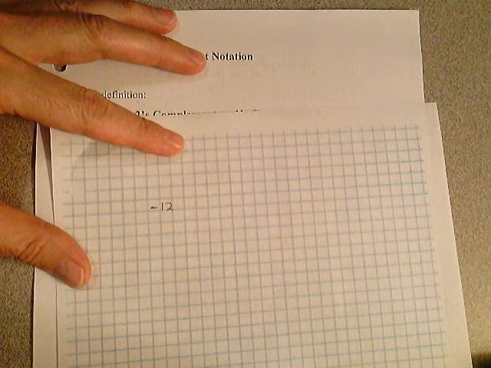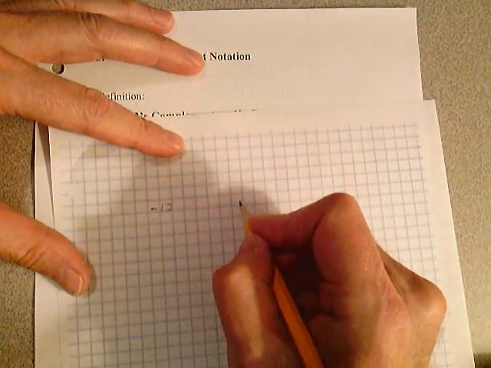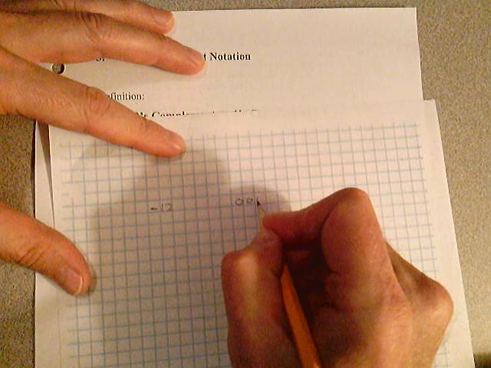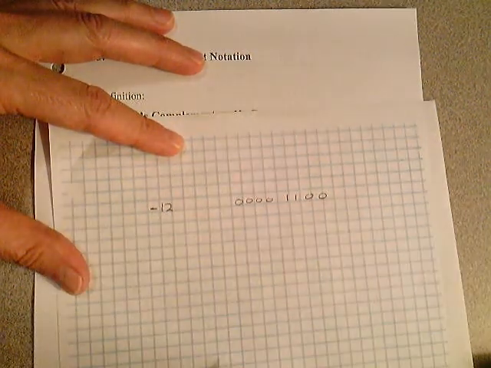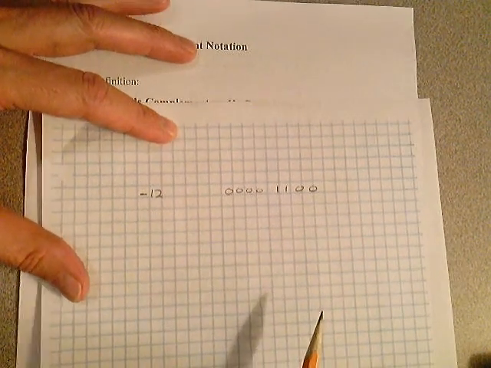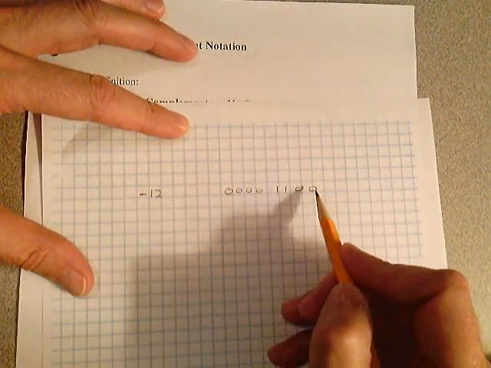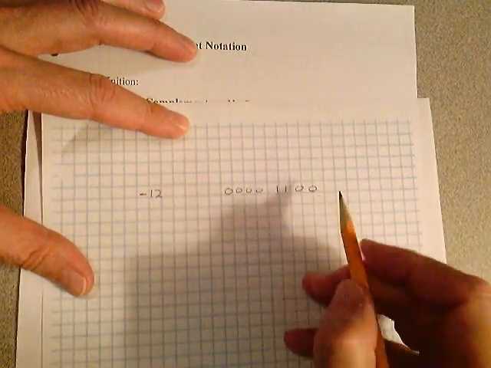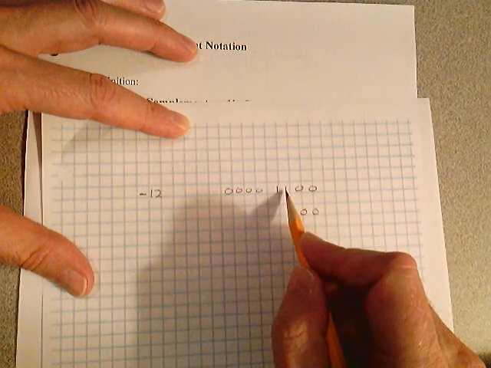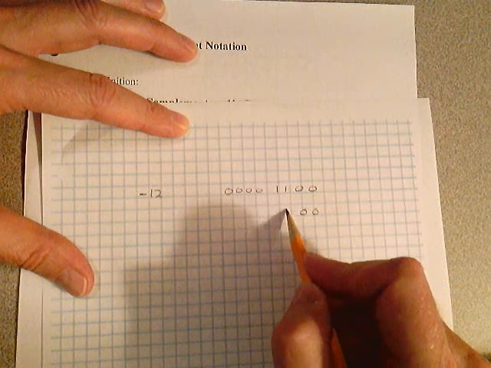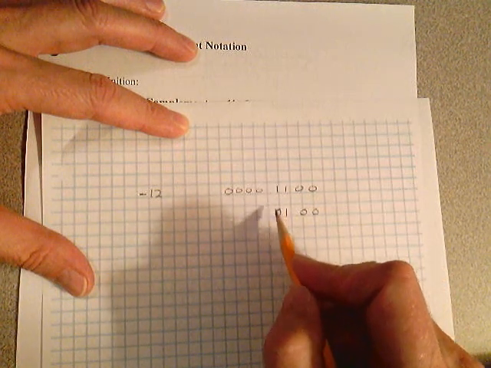What you can do is start with a plus 12. Rather than taking the 1's complement and adding 1, you start on the right-hand side and you copy down the digits until you come to the first 1. When you come to the first 1, you write it down, and then you invert everything thereafter.